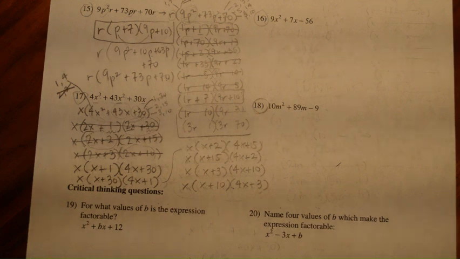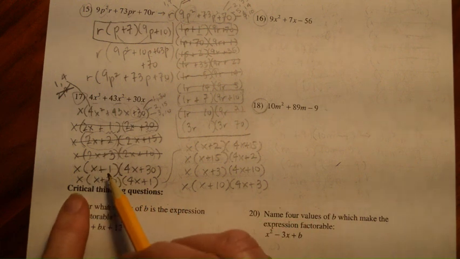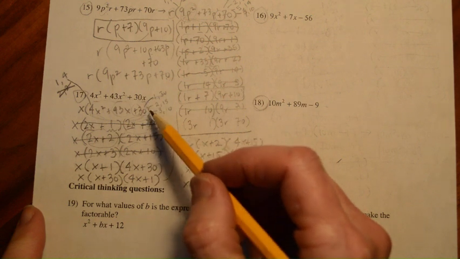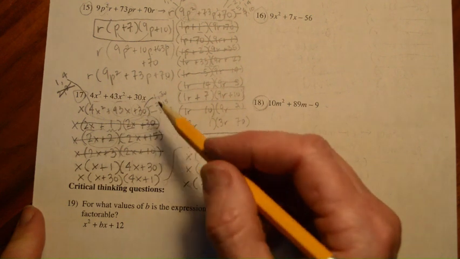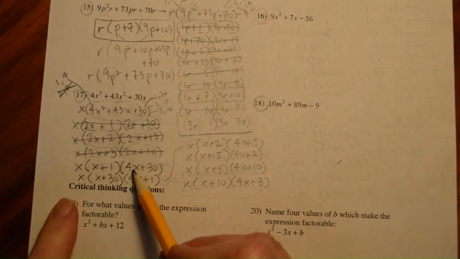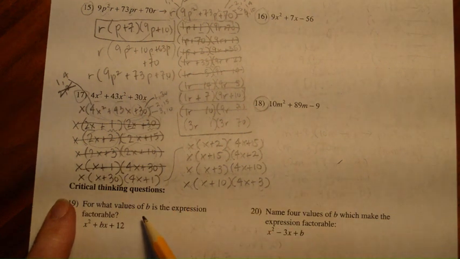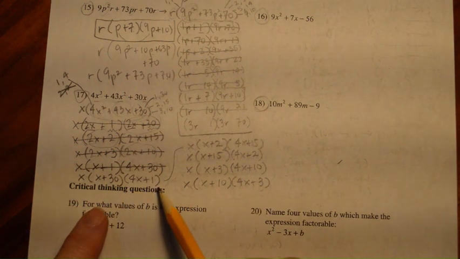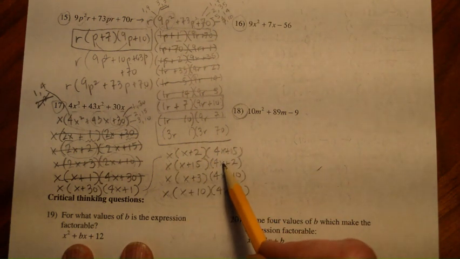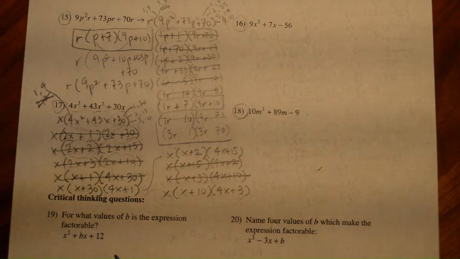Okay, so let's check to see which of these will work now. As we go through, we're looking to see, again, we looked up here, we said there's no GCF, so it's not possible that any one of these factors has a GCF, just like we said here. Right, these two do have a GCF, so this one can't work. This one could potentially work because there's no GCF. There's no GCF here, so that's okay, but this one has a GCF, so no. This one has a GCF, so no. All right, so we're down to these.